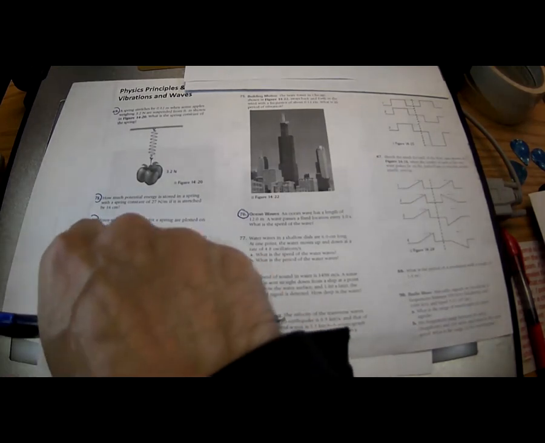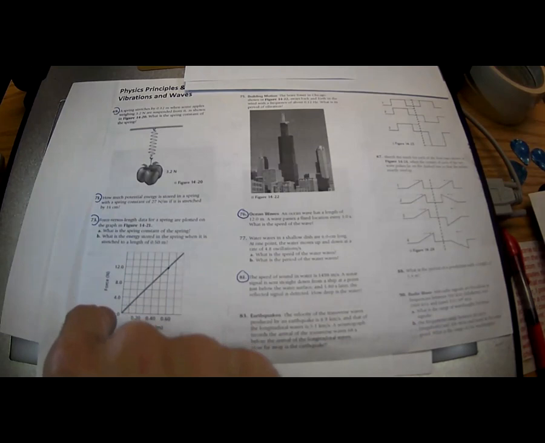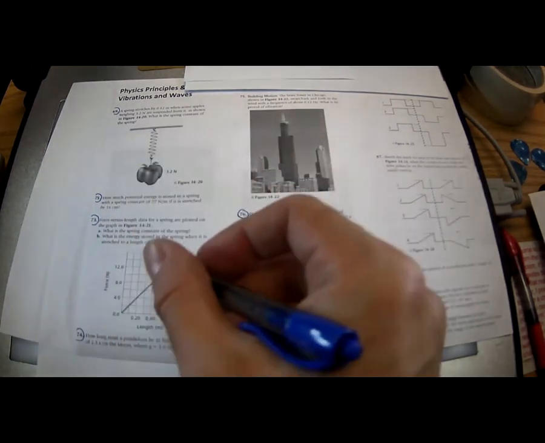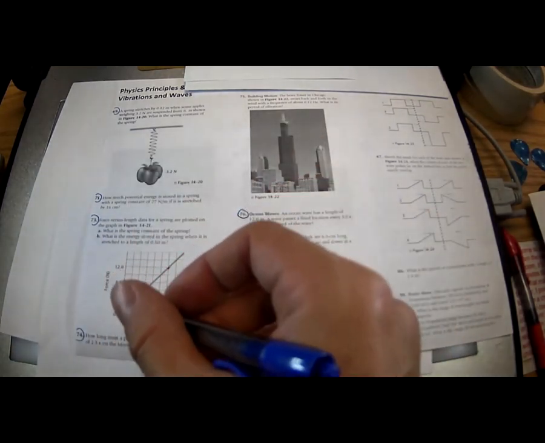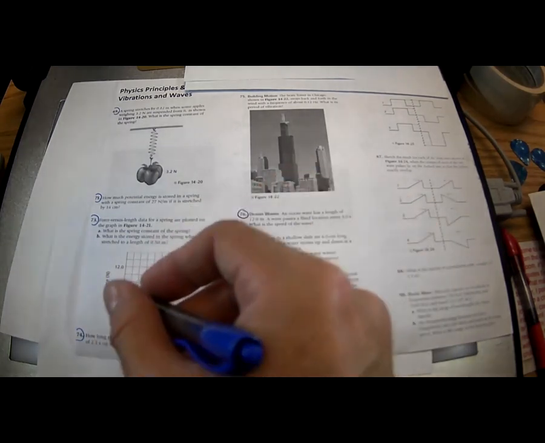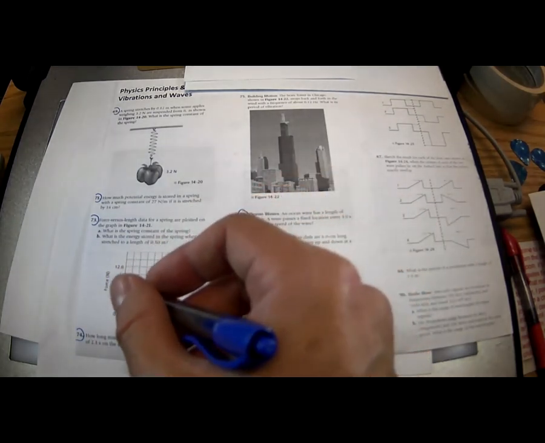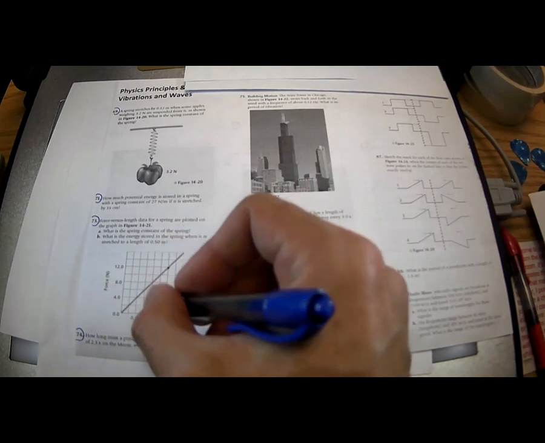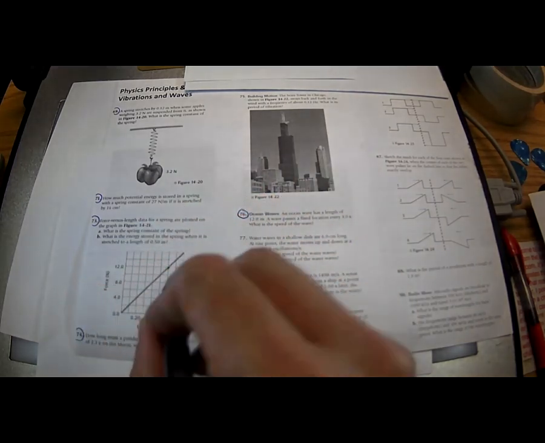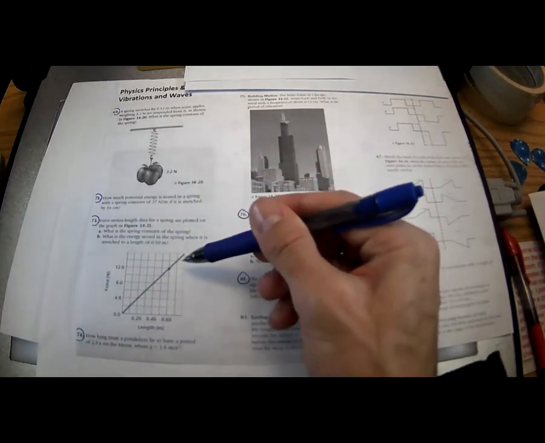You guys see the next question has a nice graph, F versus x. And hey, look at that. That's F equals kx, kind of like y equals mx. So the force associated with stretching some amount: the more you stretch it, the more to the right you move on the graph. The force is how far up, like that coordinate.